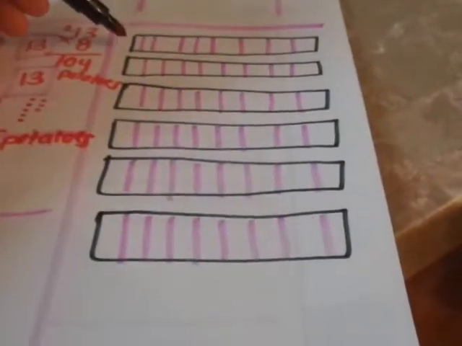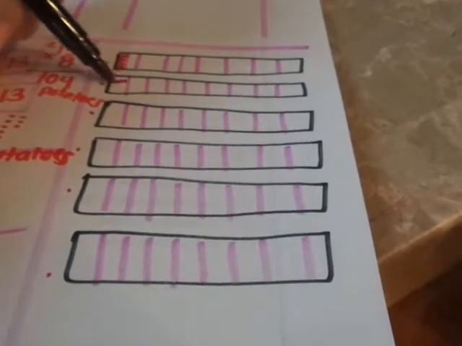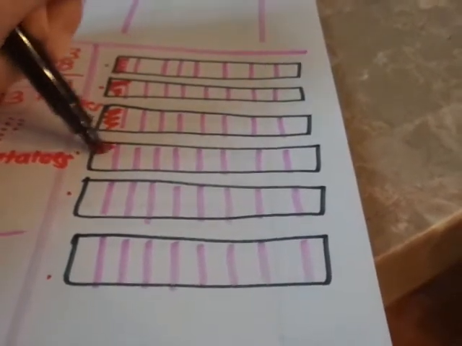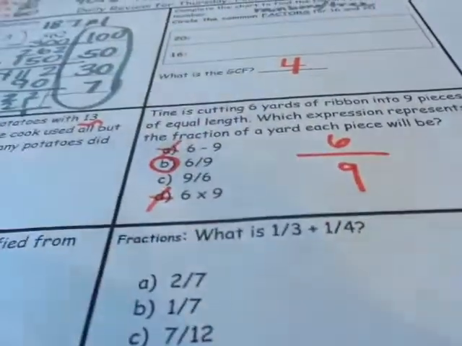And here's a visual representation of that. I have my 6 yards. 1, 2, 3, 4, 5, 6. Each one is divided into 9 pieces. So if I take one out of these, it'll be 6/9. So that's the answer, B.